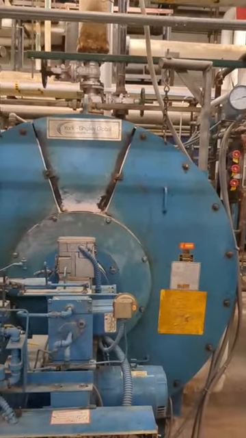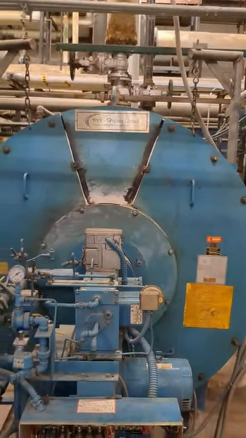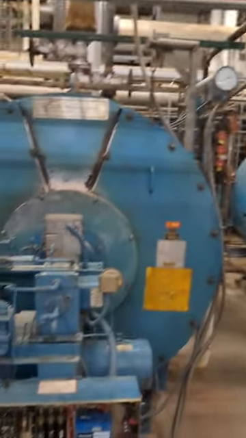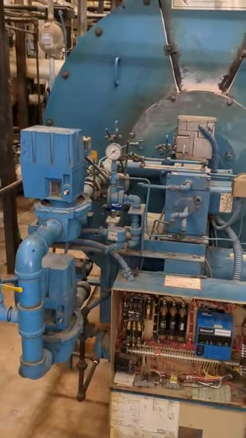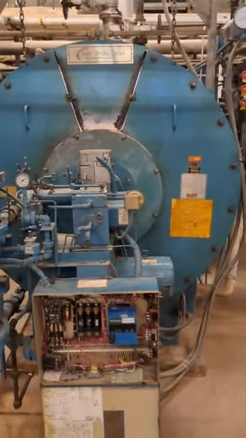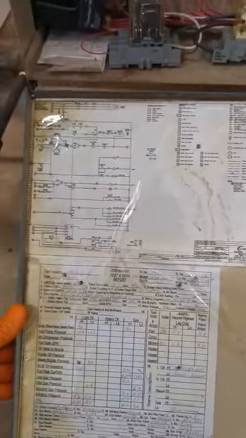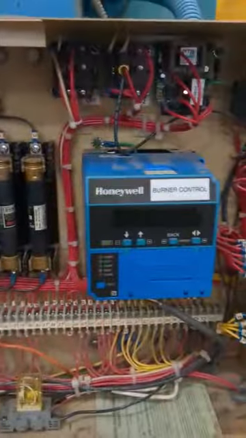I got high limit safeties, I got modulator safeties, I got a few different safeties over there. I got a low water cutoff safety as well. You want to make sure all your safeties make on this boiler. That's very critical. And if you're in doubt on them, you can refer to the electrical schematic. It pretty much tells you everything on this boiler that you may need, and you just got to trace it out. So very critical.